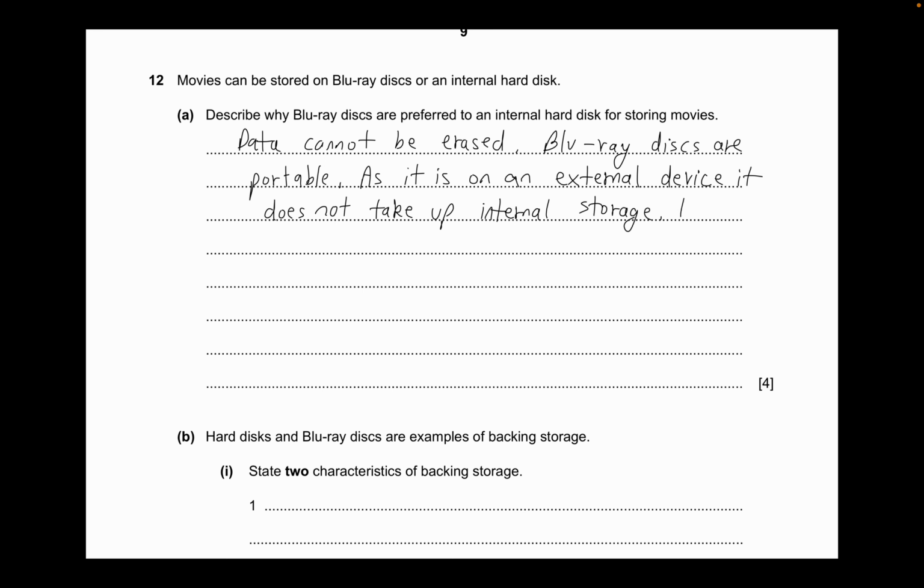You can mention that the hard disk is fixed in the computer. So these are, again, 4 points that you can write to score those 4 marks. You can also mention that you can have a large number of Blu-ray discs, therefore more storage. Okay, that's another point that you guys can mention.